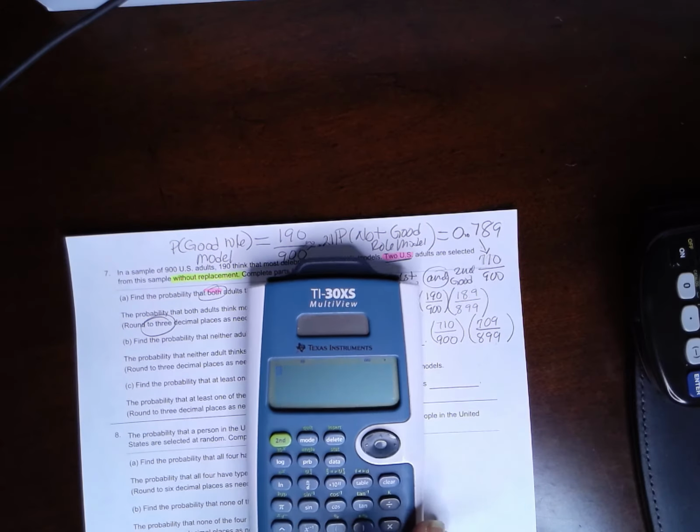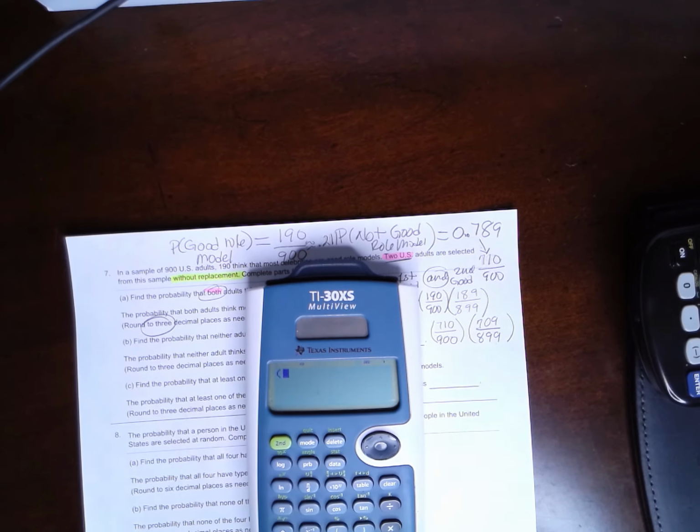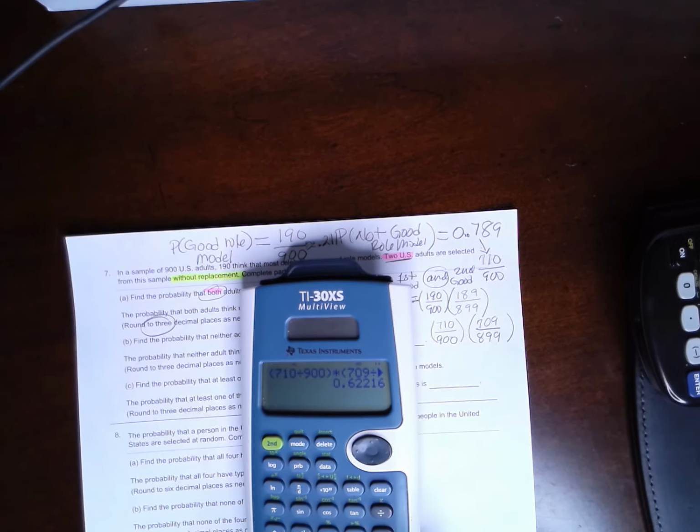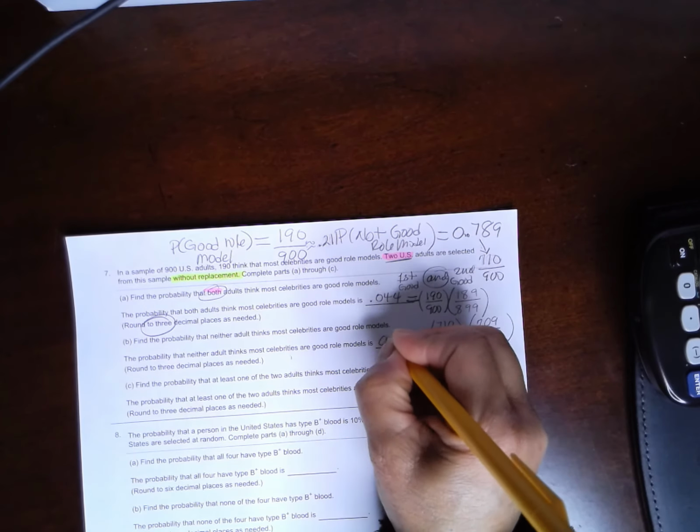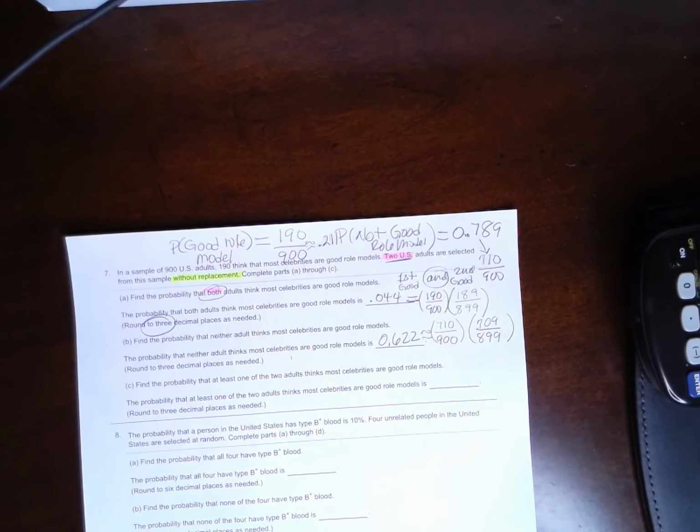We'll follow the same process, and you enter it in your calculator and close in parentheses 710 divided by 900, and then multiply by 709 divided by 899. That gives you 0.622. So this is 0.622.